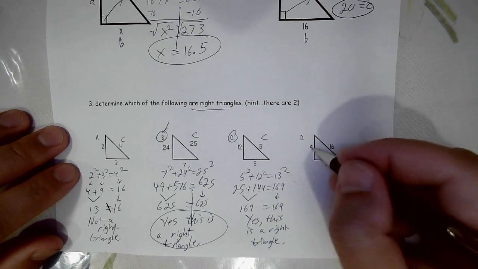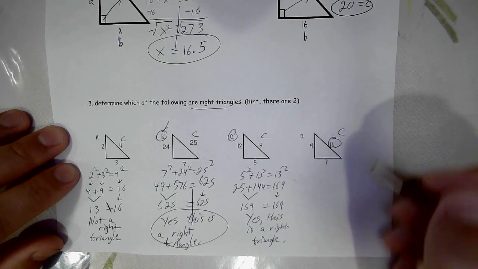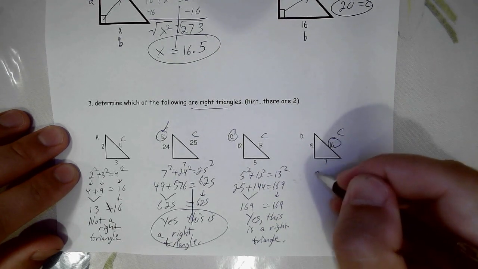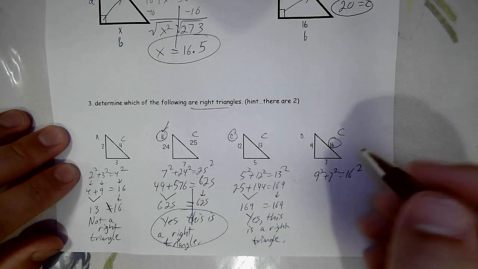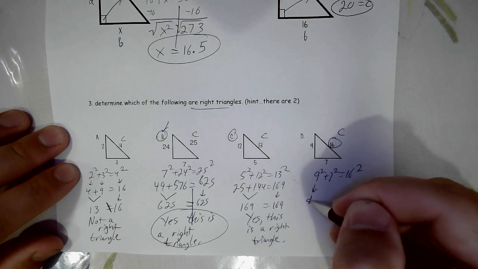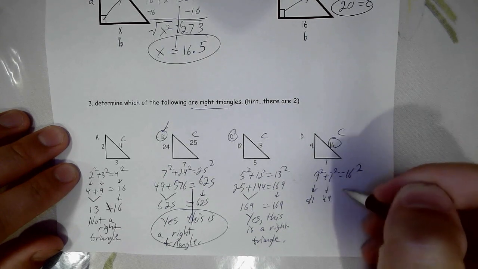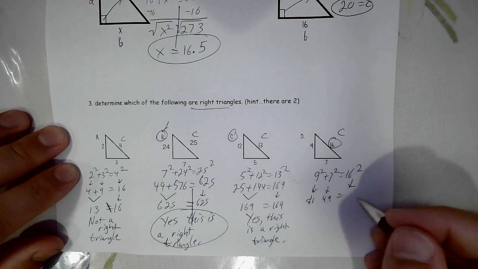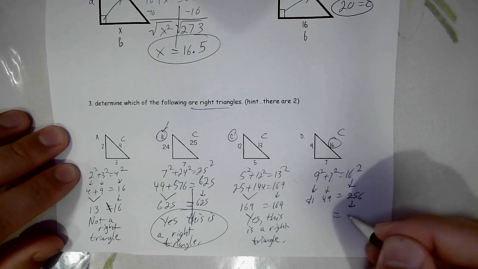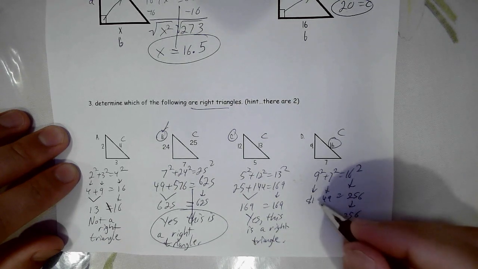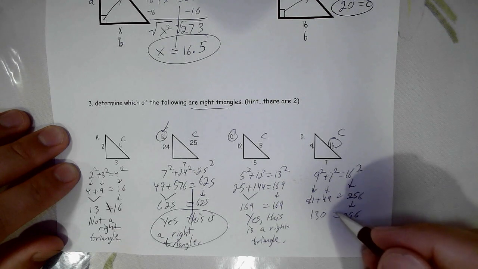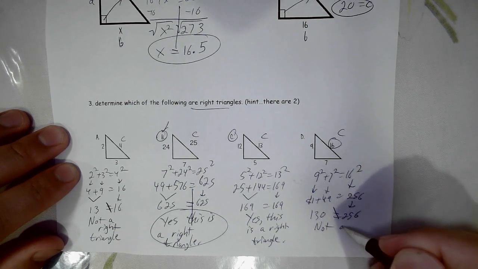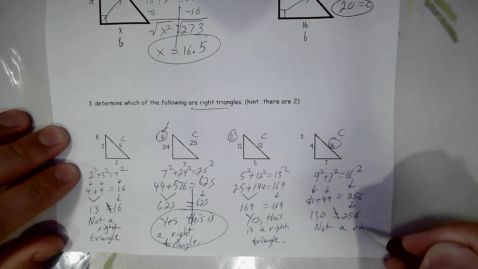Okay, last one, which one would be C? It would be this one. So let's go ahead and see if this works. 9 squared plus 7 squared equals 16 squared. I get 81. I get 49. And I get 256. I'm thinking this may not work because these numbers are so much smaller. But if we add them together, we do get 130. And that is not true, so not a right triangle.